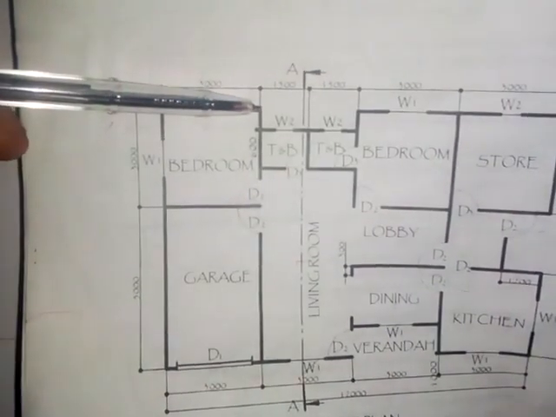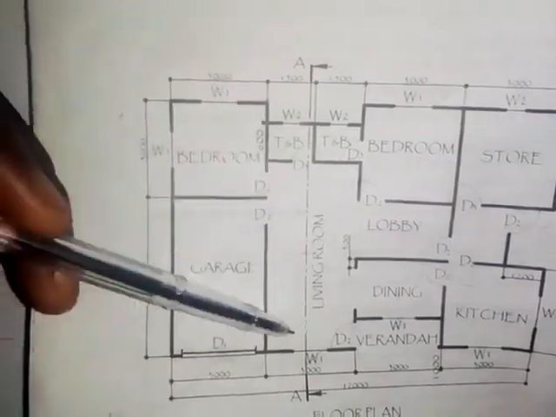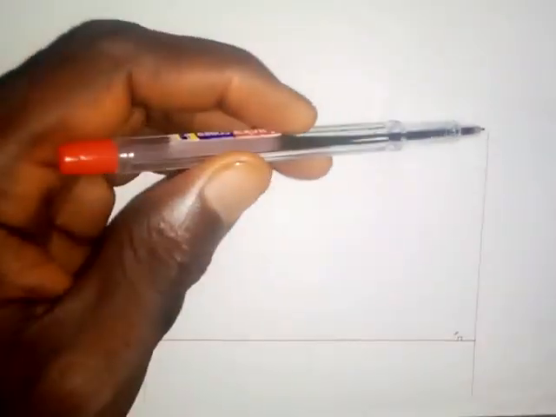All right, so here we have the edge of the wall. Here we have this wall, and the last wall that we have here is what I've drawn here. So every wall is already fixed. The next thing that we are going to do is take the thickness of the wall.